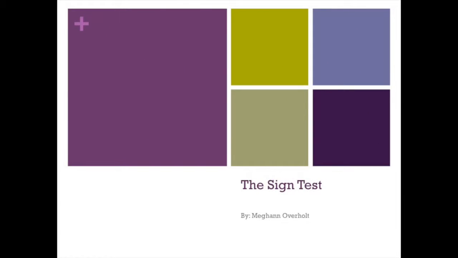Hello, my name is Megan Overholt, and today my group and I will be discussing non-parametric statistics. Non-parametric statistics are used when the population from which the samples are selected are not normally distributed.